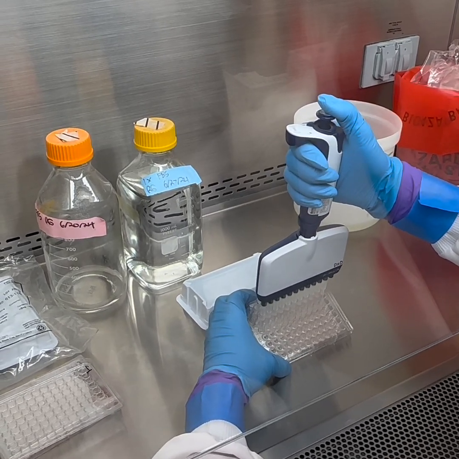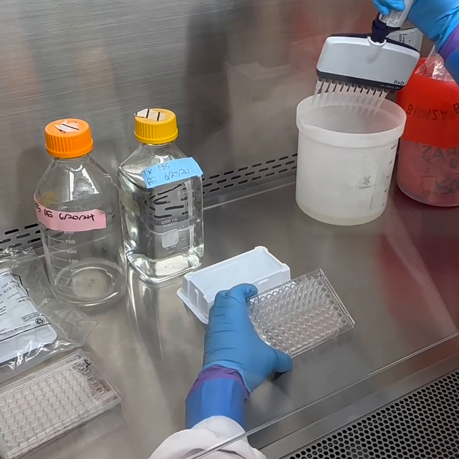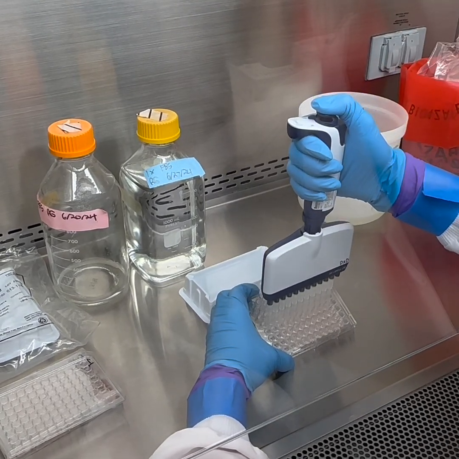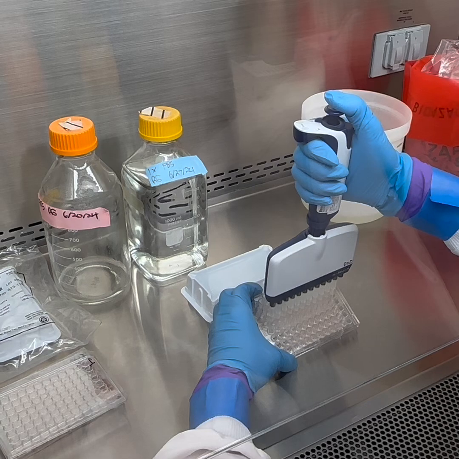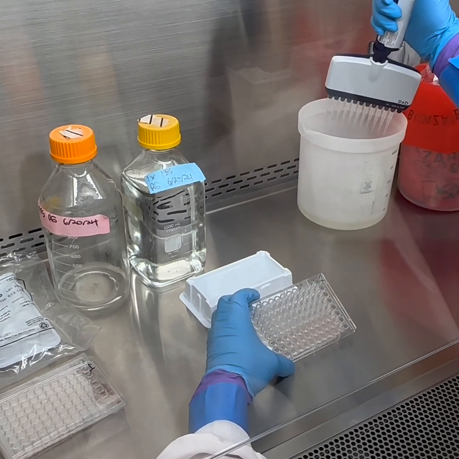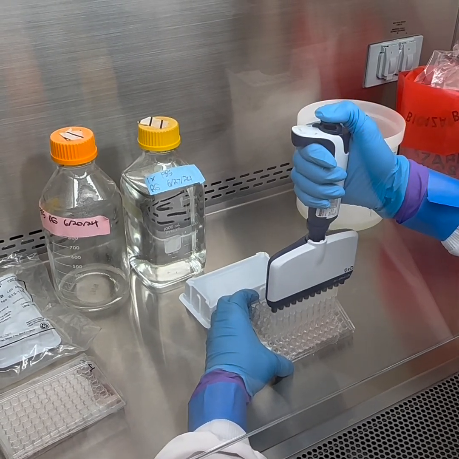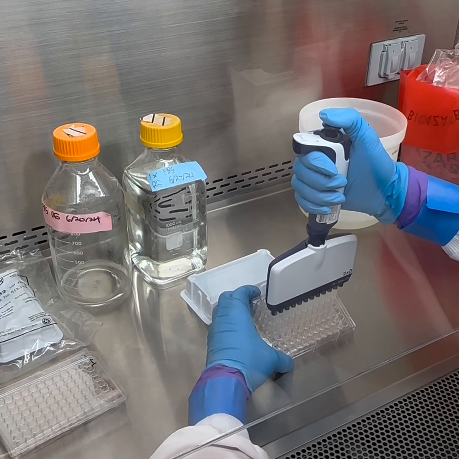So if you're doing it at BSL-1 and you're able to flick it out and tap it out, then 3 times would be preferable, but for time and safety's sake, we're just washing once.